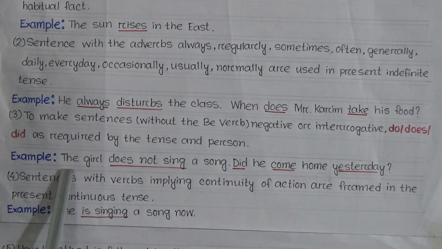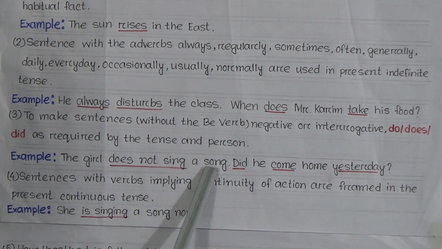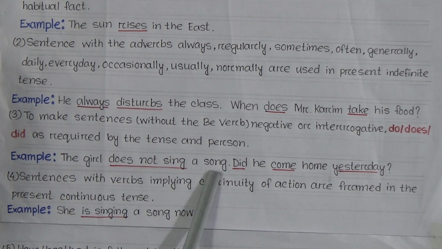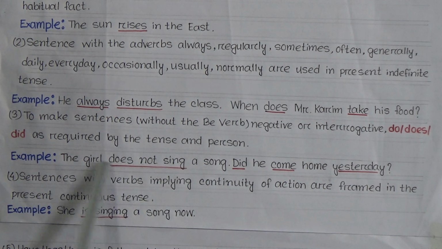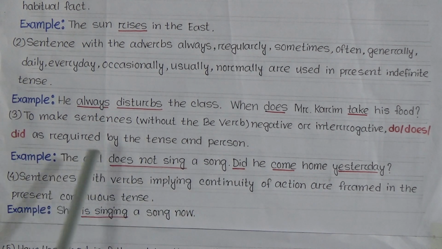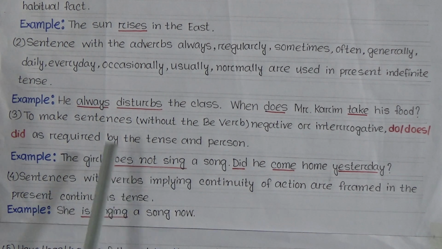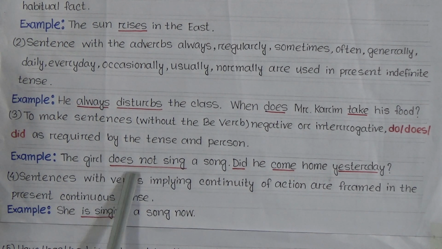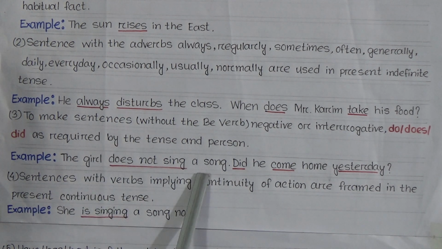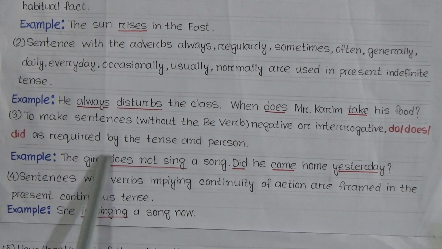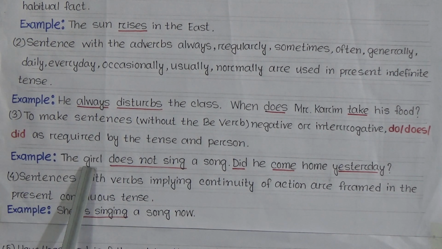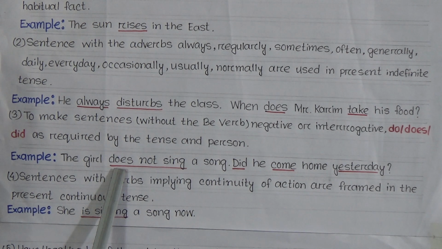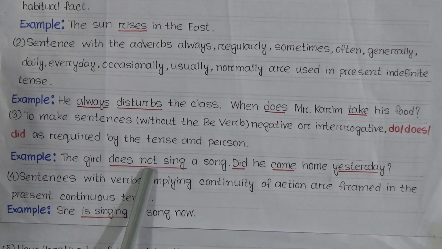So come to the example: the girl does not sing a song. So it is in negative sense, does not sing. Look here, there is no be verb, that means no am, is, or are is given. So we have to bring do, does, did, as it is in present tense. And look at the subject, the girl. It is third person singular number, and for that we bring does and then the negative word.